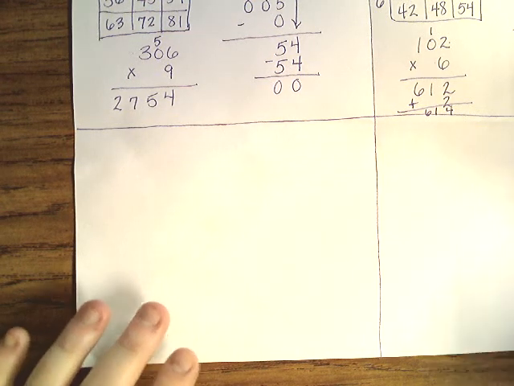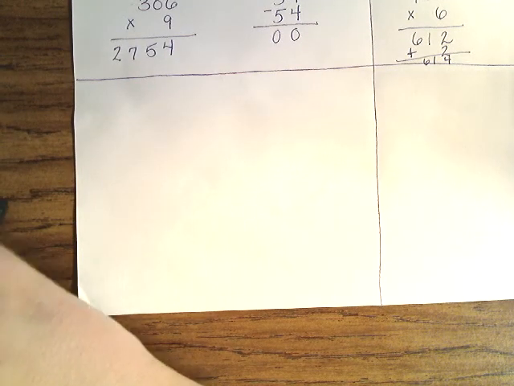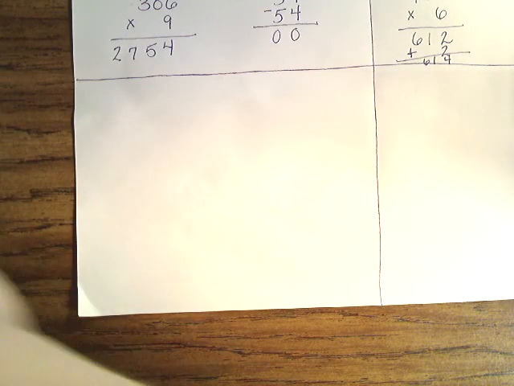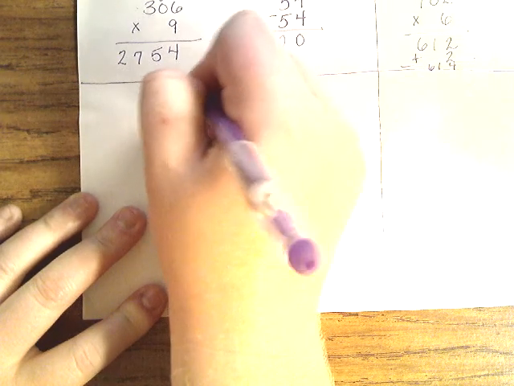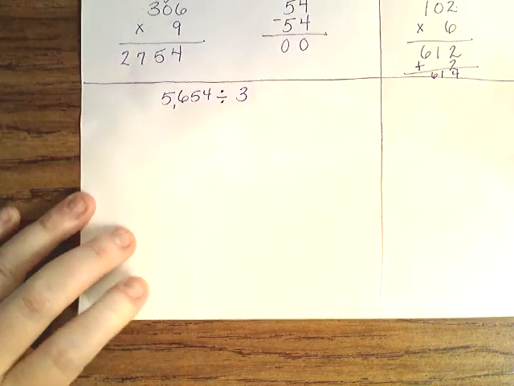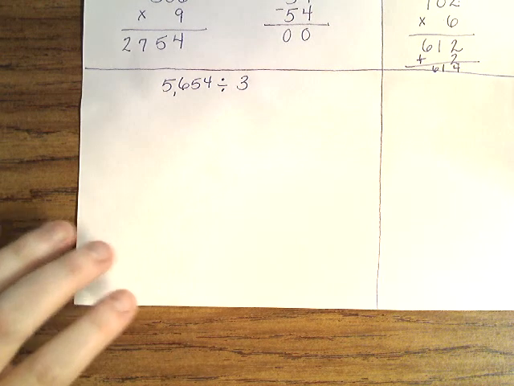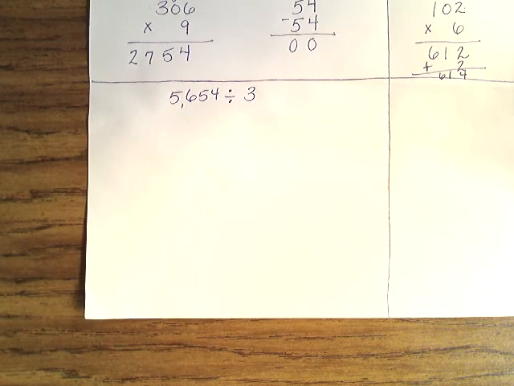Okay, let's take a look at one more problem. And I want to do this one. 5,654 divided by 3. That's kind of a big one. Okay, 5,654 divided by 3.